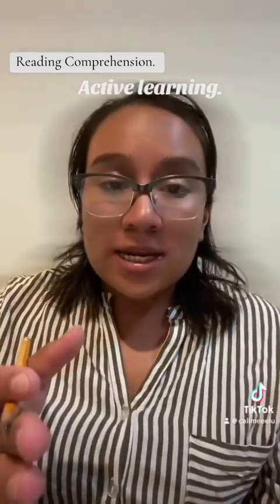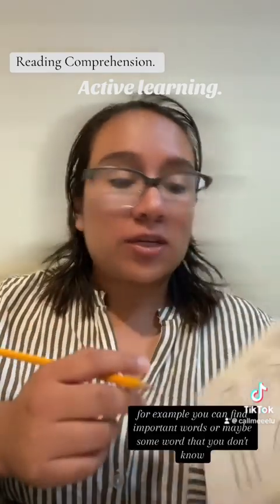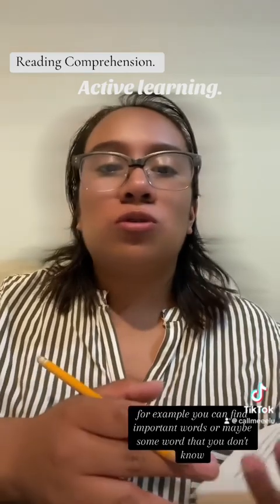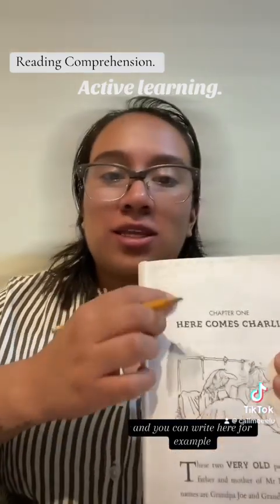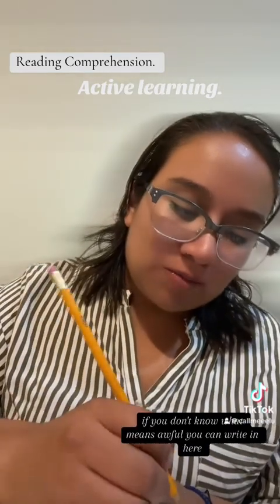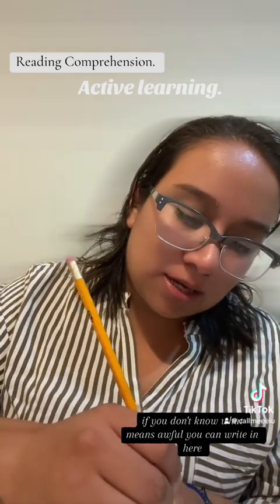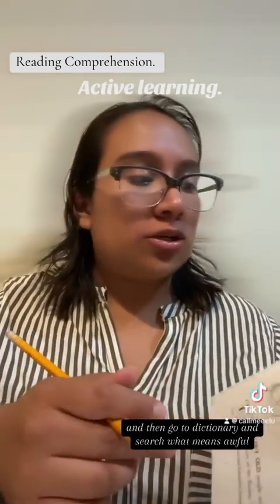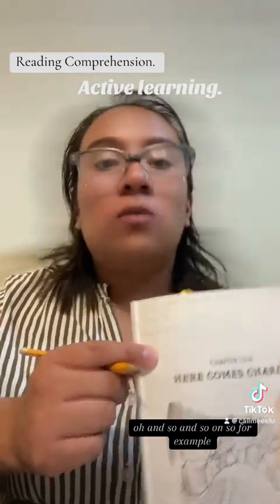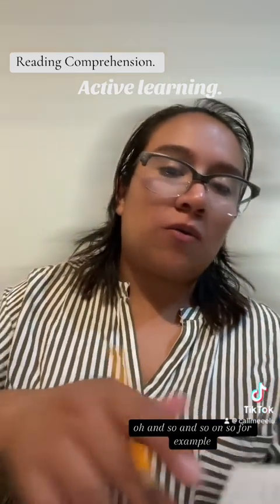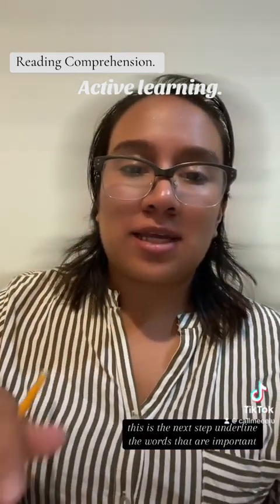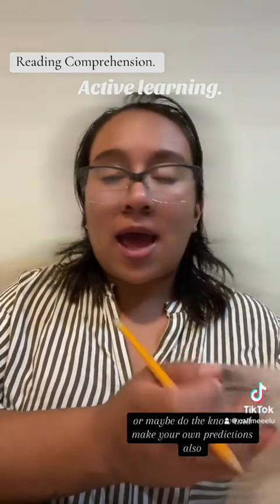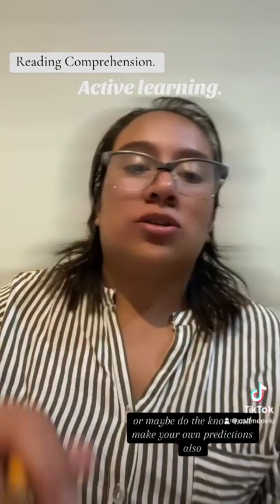And in your reading, you can do this too. For example, you can find important words or maybe some words that you don't know, and you can write them in here. For example, if you don't know what awful means, you can write it in here and then go to the dictionary and search what awful means. So, this is the next step: underline the words that are important or that you don't know, and make your own predictions.